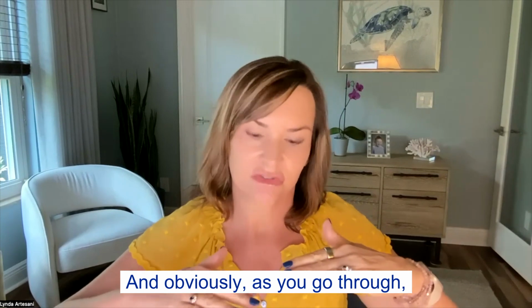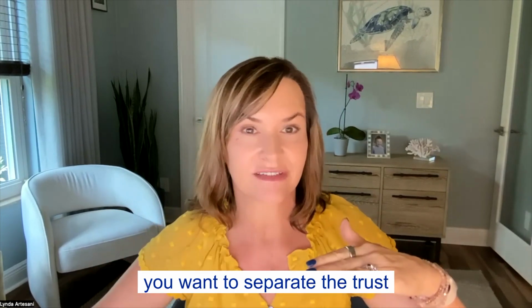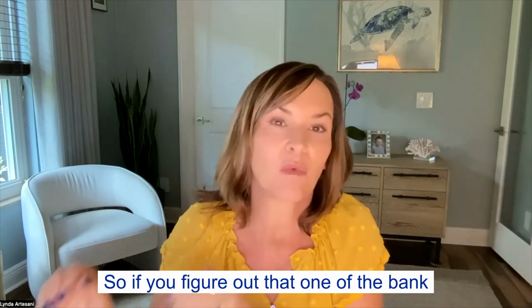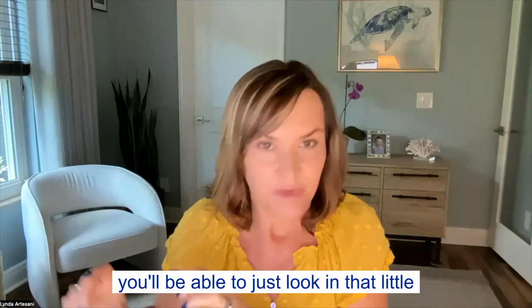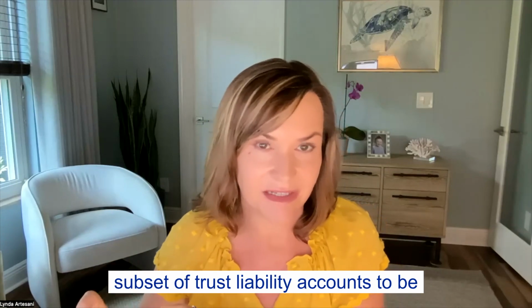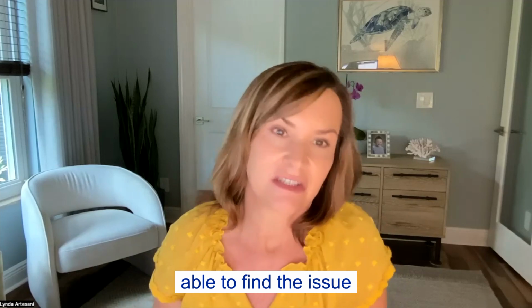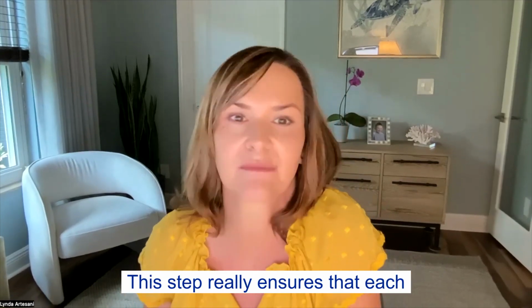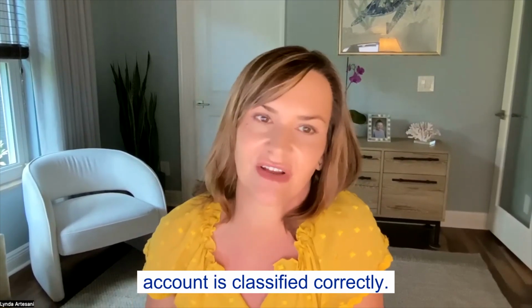And obviously, as you go through, you want to separate the trust liability accounts by bank account. So if you figure out that one of the bank accounts is off, you'll be able to just look in that little subset of trust liability accounts to find where the problem is. It's going to help you. This step really ensures that each account is classified correctly.